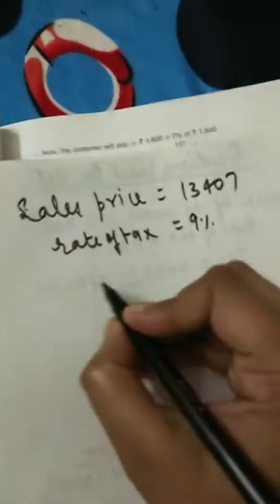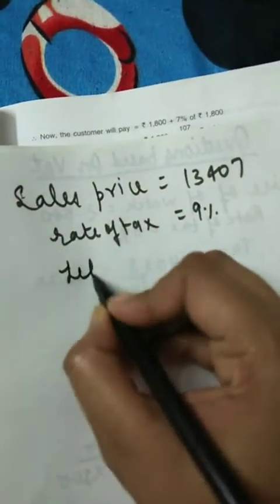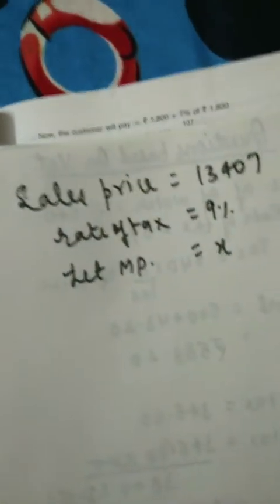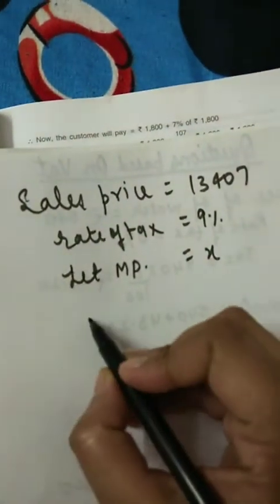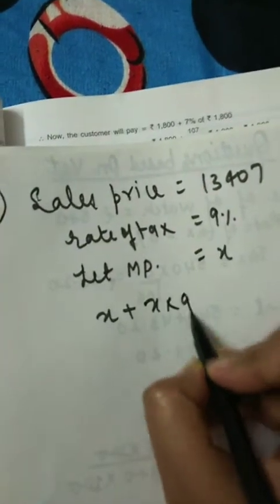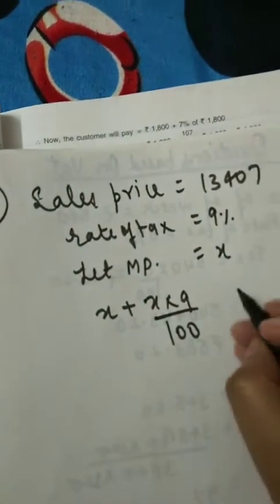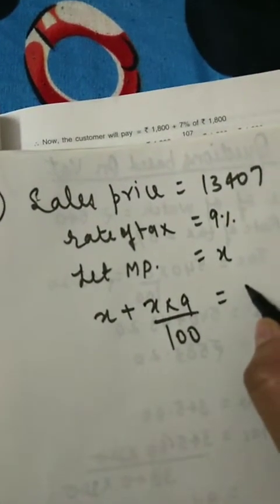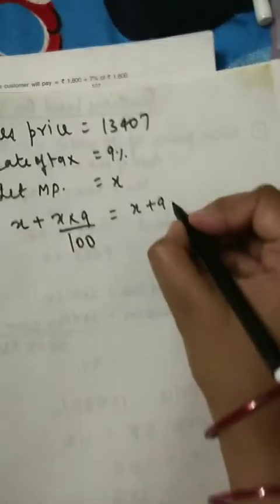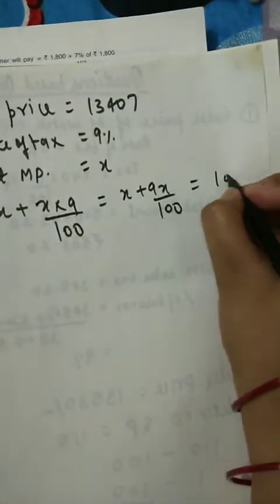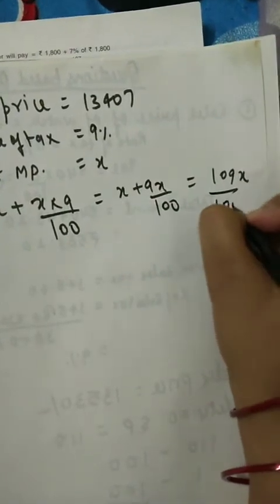So you will let the marked price be x. So x plus x into 9 upon 100, which is x plus 9x upon 100, will be equal to 109x upon 100.